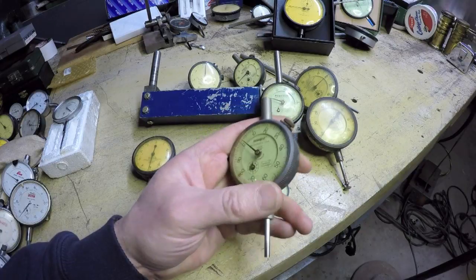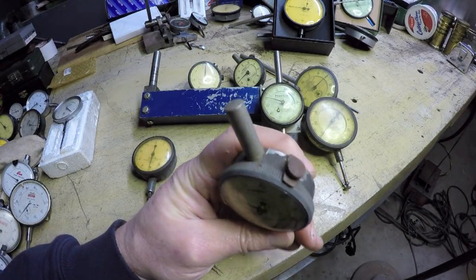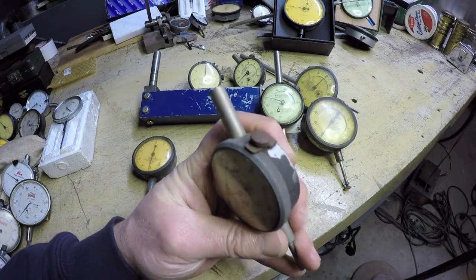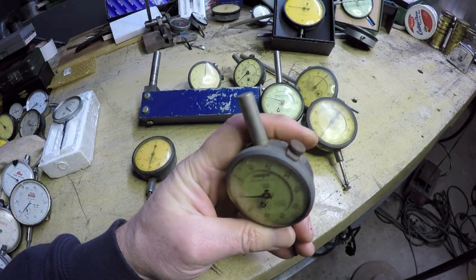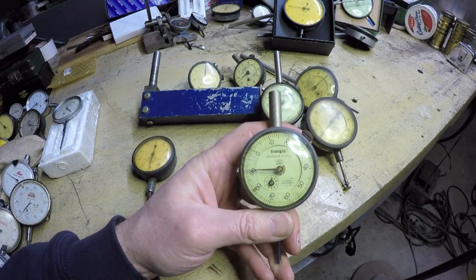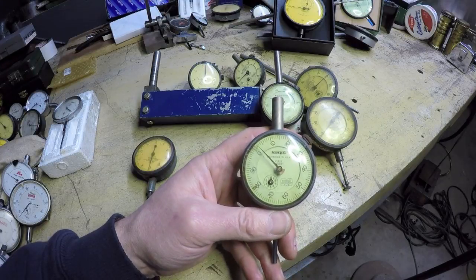But it may very well have been. You know, it's not in the greatest looking shape. Got a lot of the powder coating missing. Got some rust on there, but it actually still works quite well.